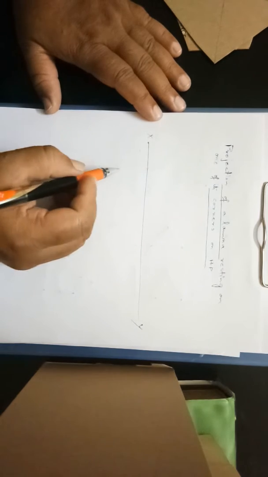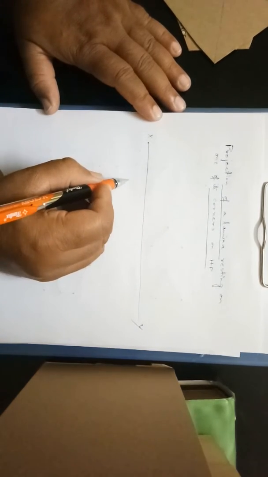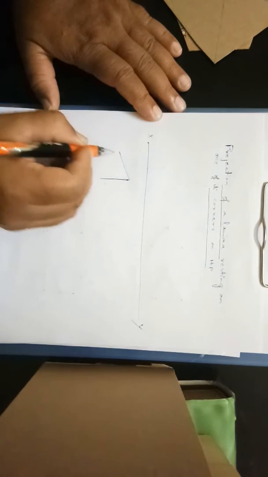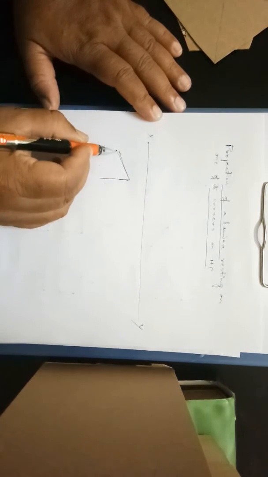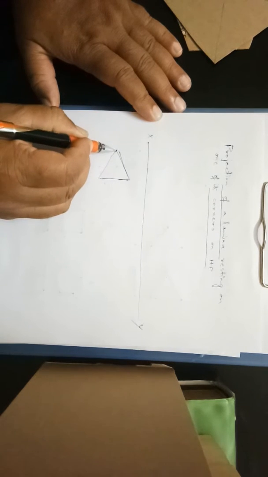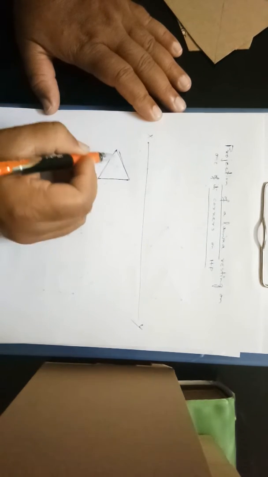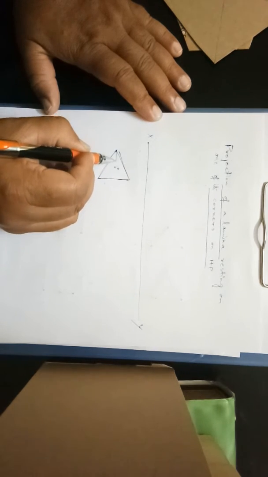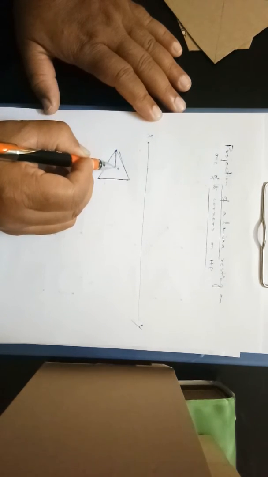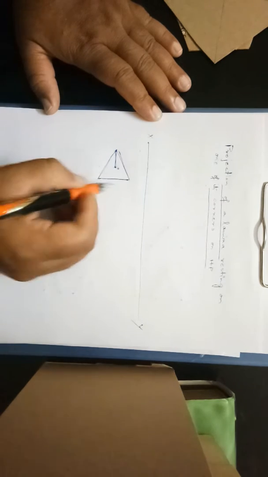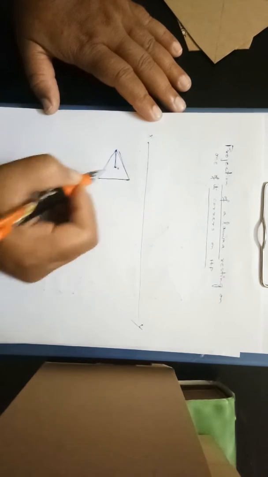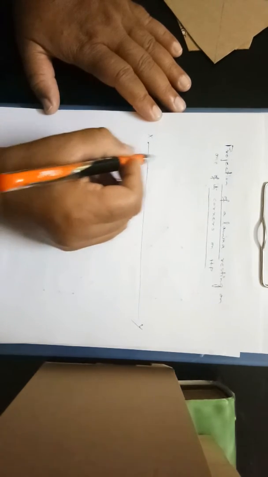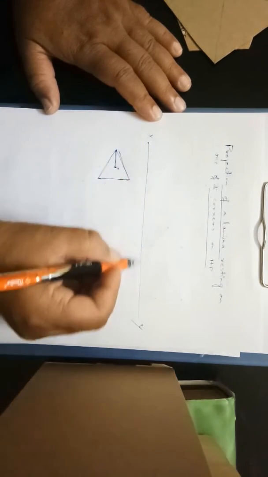If it is a triangular lamina, the initial position will be like this, the top view will be like this. If this is the center of the lamina, the line joining the corner on which the lamina is resting on HP and the center is parallel to VP, or you can say parallel to the XY line.